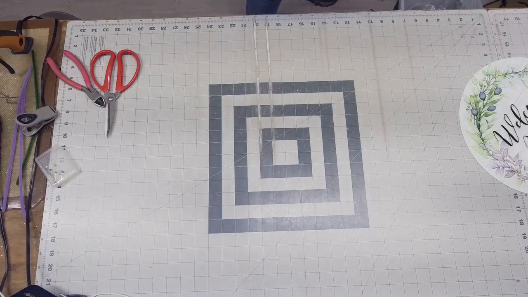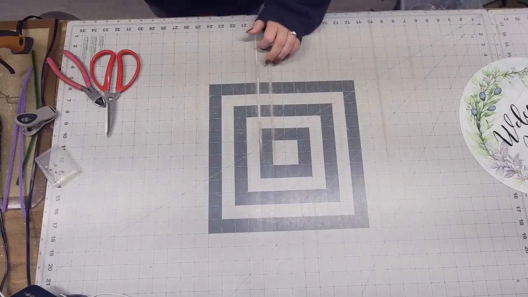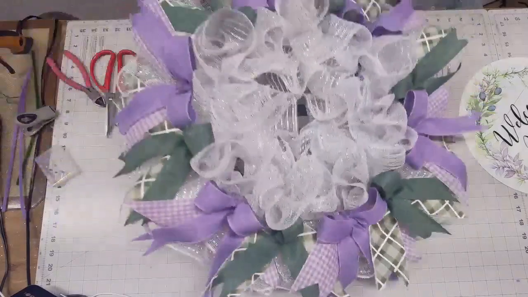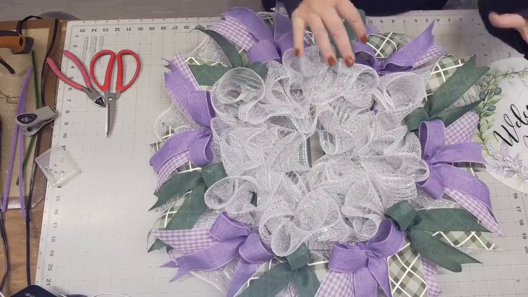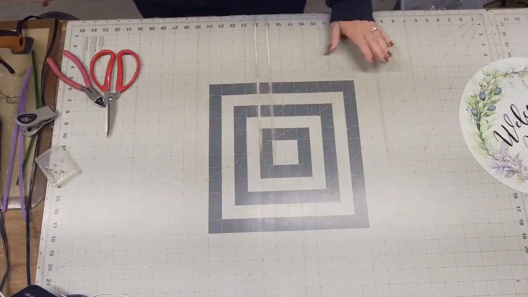I filled up some firewood, but then there's more. Okay, so now we are pulling our wreath over. Because our sign is 12 inches, let's prep the sign really quick. I always forget to do that.